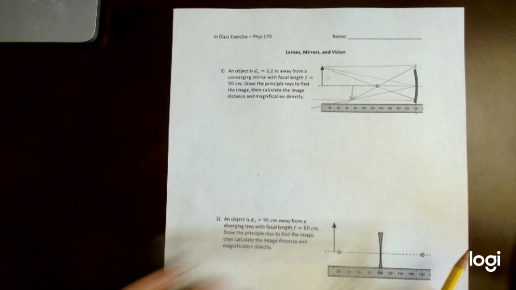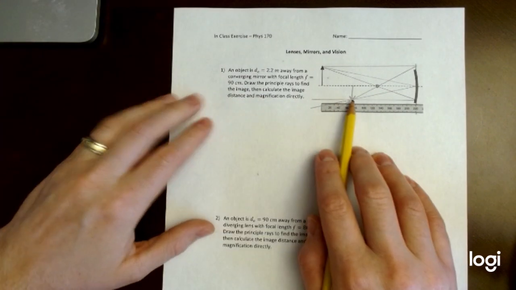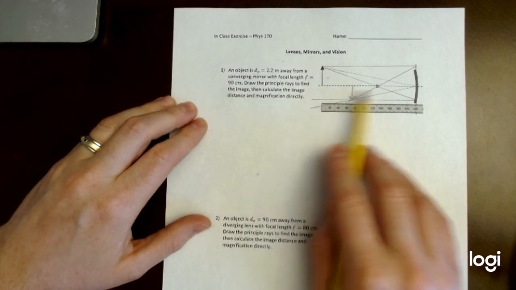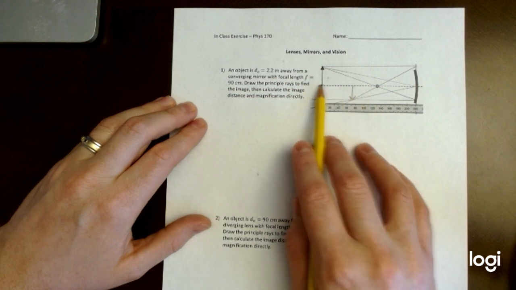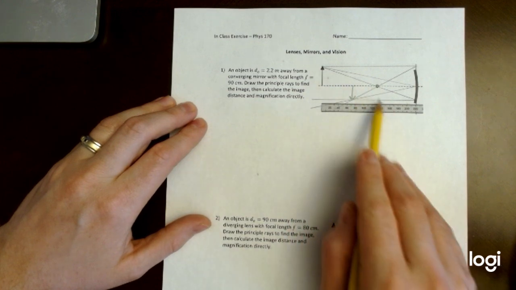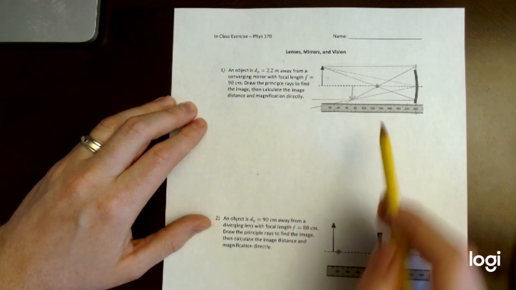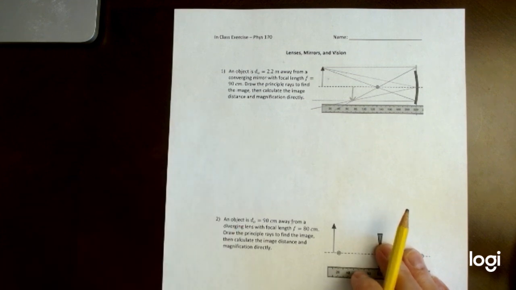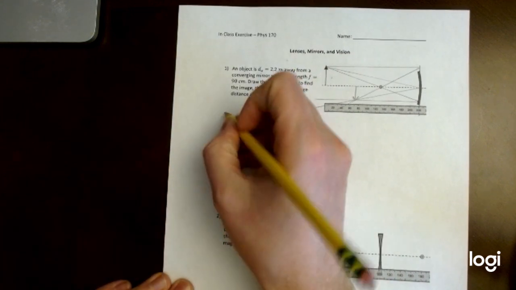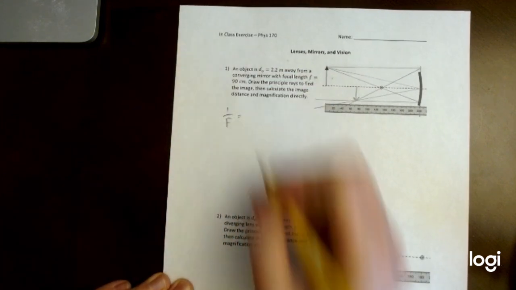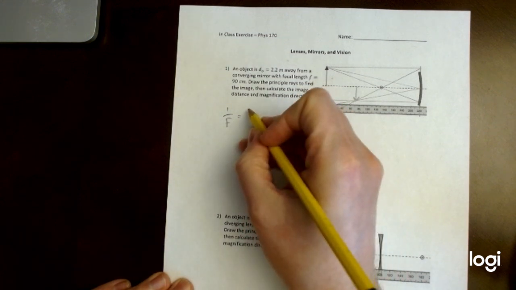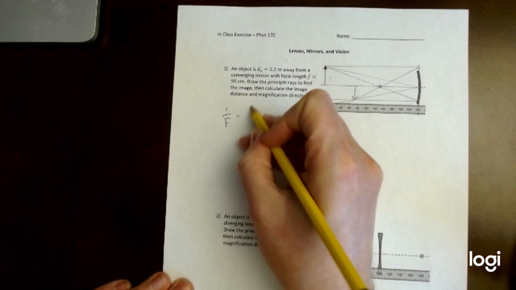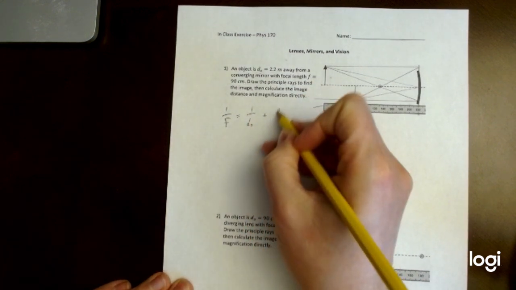So now we know that this image should be inverted, and it should be somewhere between the focus and the object. We could use this ruler here to measure exactly where that might be, but to be more exact, we would want to calculate this with our thin lens, small mirror formula, like so.